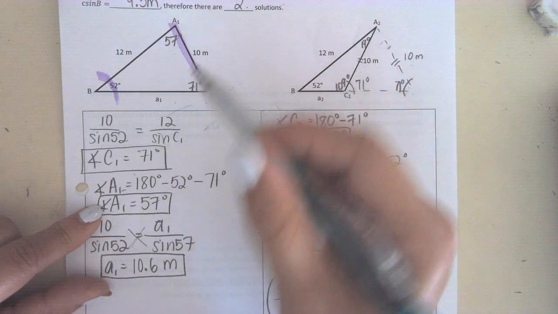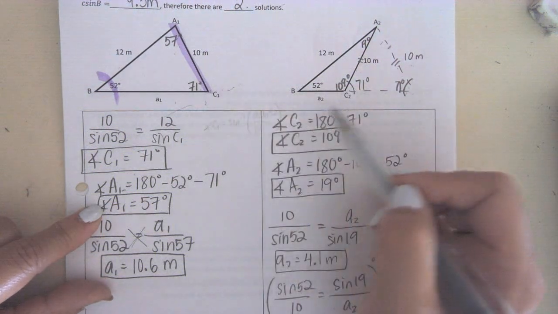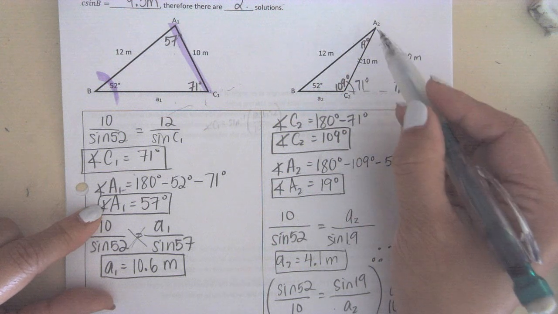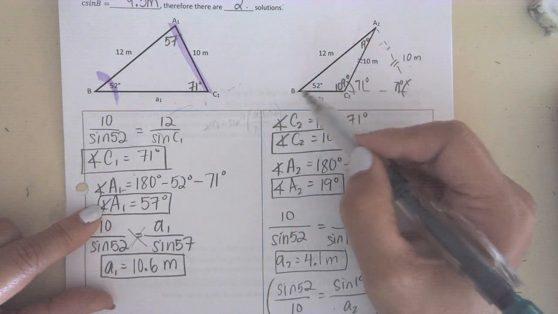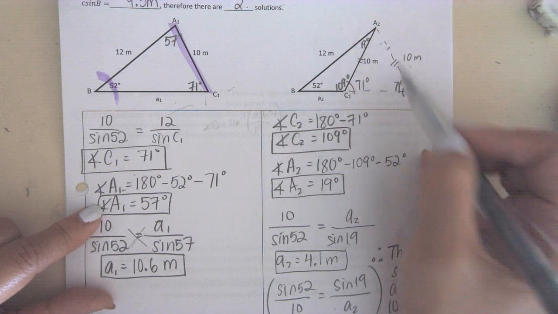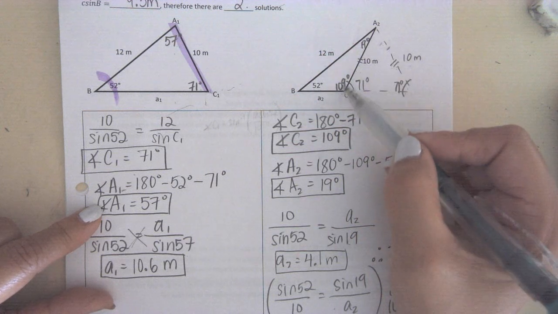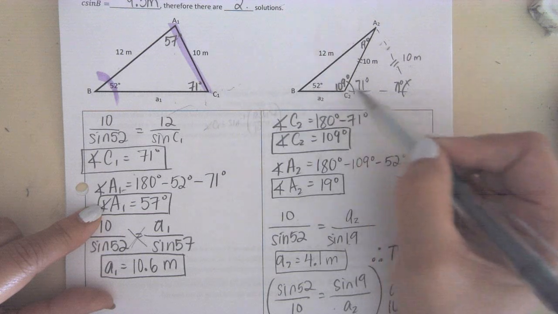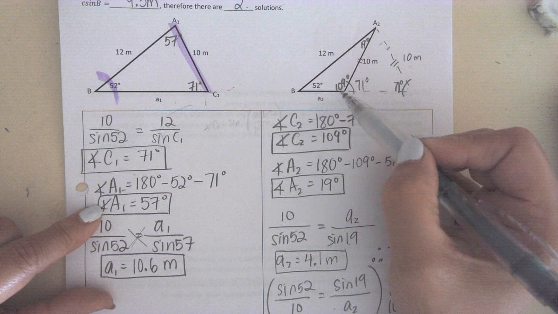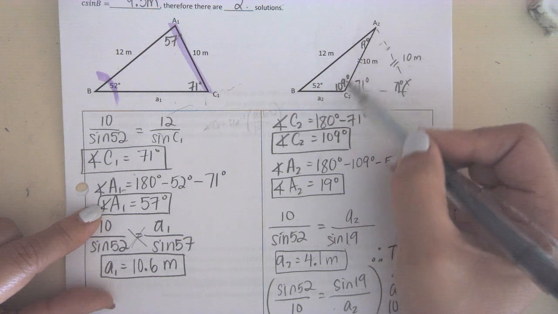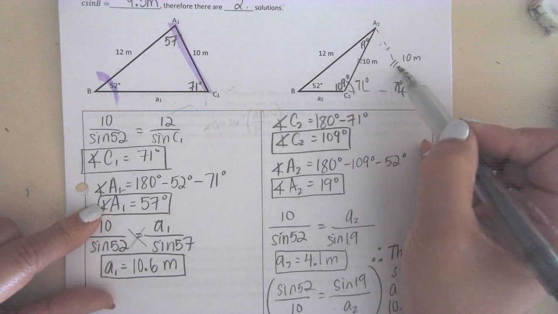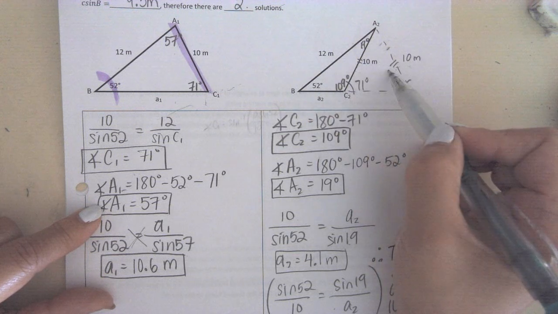Good. Now, what makes this ambiguous is, hey, there's a second triangle here. So what we're going to notice is with our original larger triangle, this side of 10 can also be drawn hitting the same line, creating a 50-degree angle, but this triangle here is slightly closer to angle B, even though both of these are the same length.